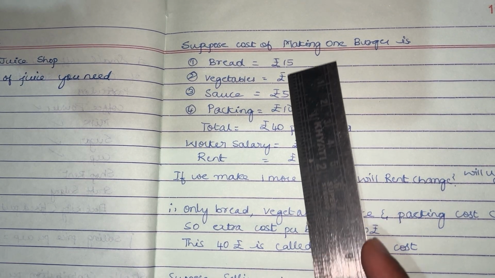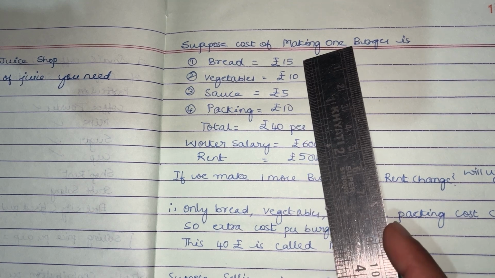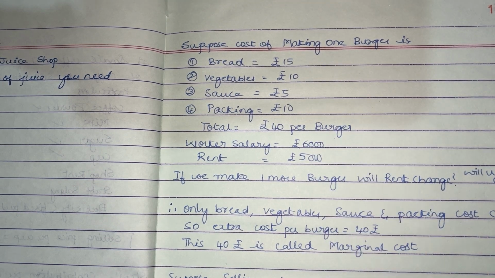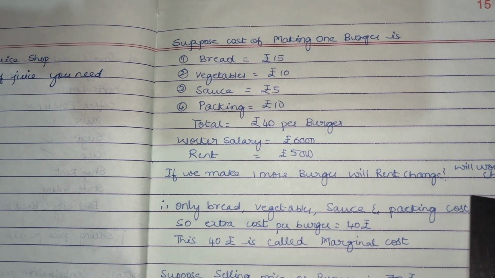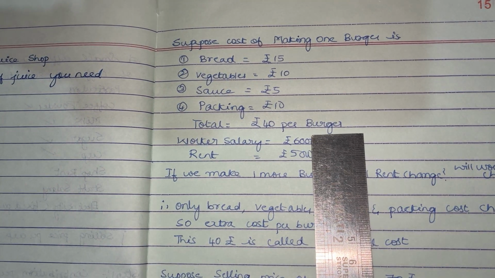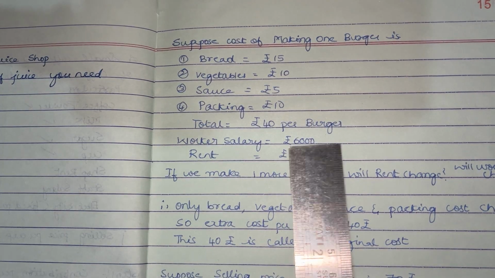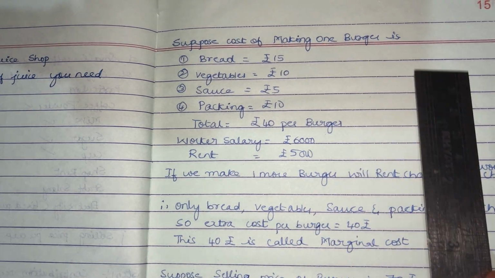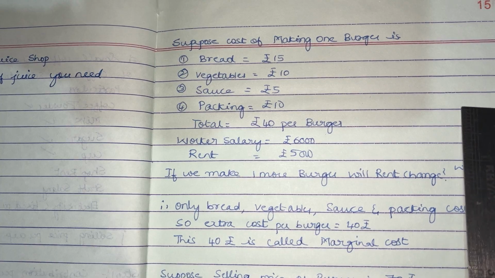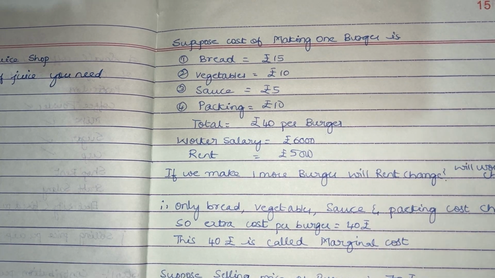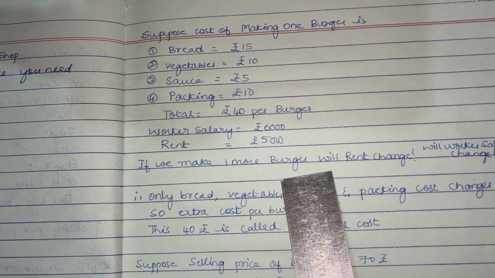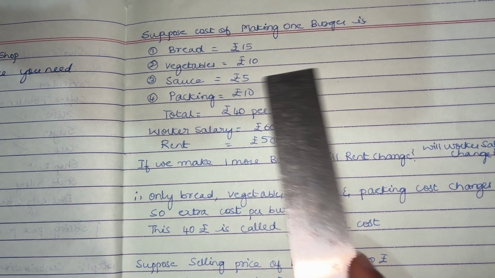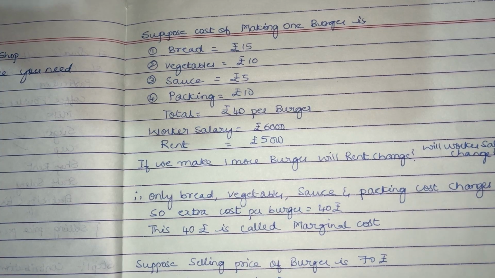What will actually vary? If I am preparing one burger, the cost is 40 rupees per burger. Now if I want to make one more burger in my shop, will the rent change? Will the salary given to my worker change? Definitely not. This too remains constant irrespective of whether I prepare one burger, two burgers, 100, 300, 500, or 1000 burgers in the shop. Then what exactly changes? Only the bread cost, vegetable cost, sauce cost, and packing cost will change to manufacture one more unit of burger.